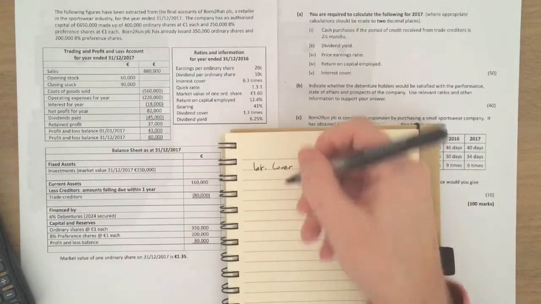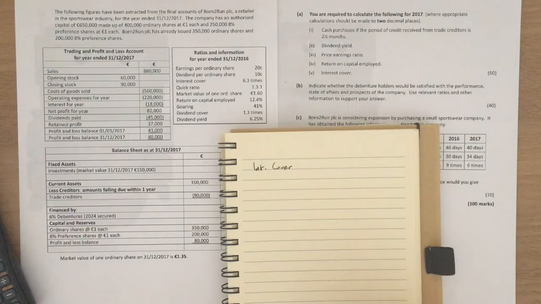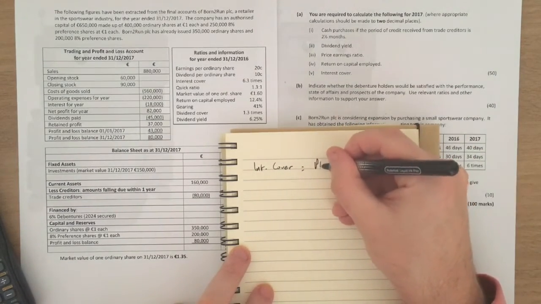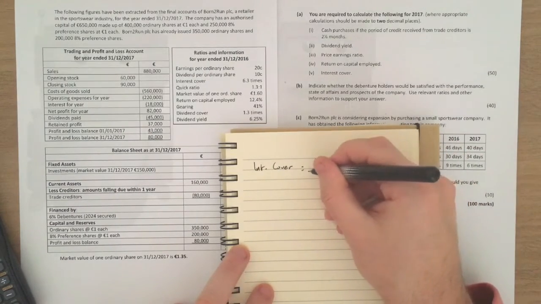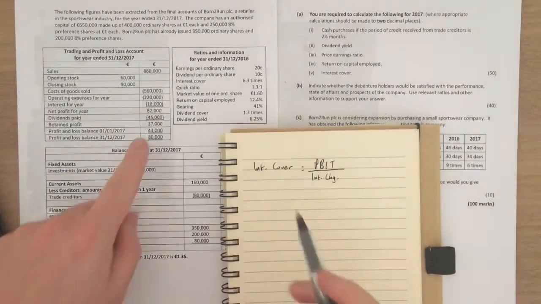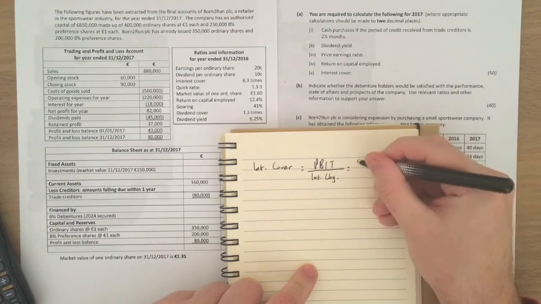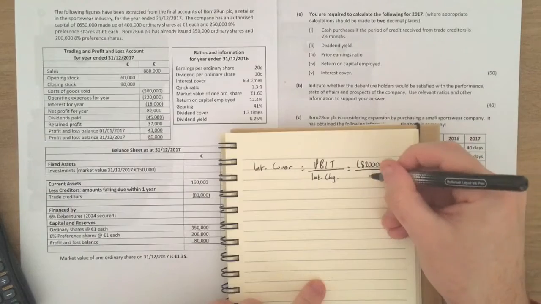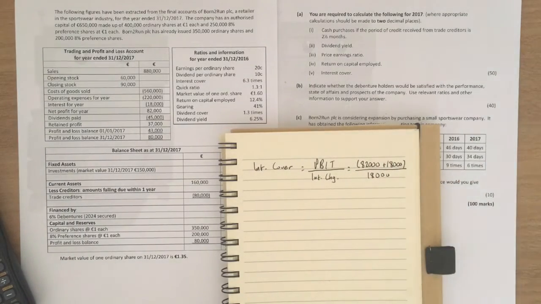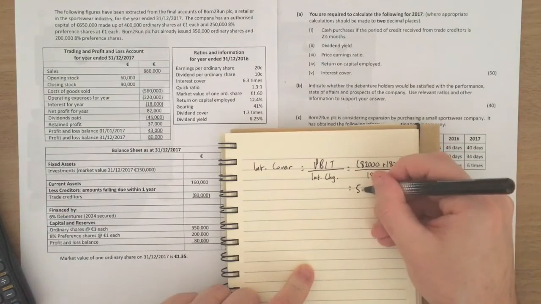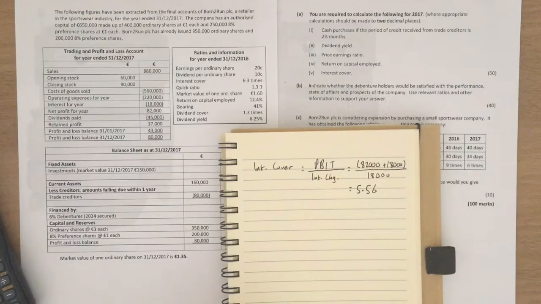So interest cover is equal to the net profit before interest again. So it's the same number on top as in return on capital employed. So profit before interest and tax over the interest charge for the year. The profit before interest and tax was the 82,000 plus the 18,000. Over the interest charge, which is the 18,000. So 82 plus 18 is 100, divided by 18,000 then. That's going to be, to 2 decimal places, 5.56. And the interest cover I would give in times.